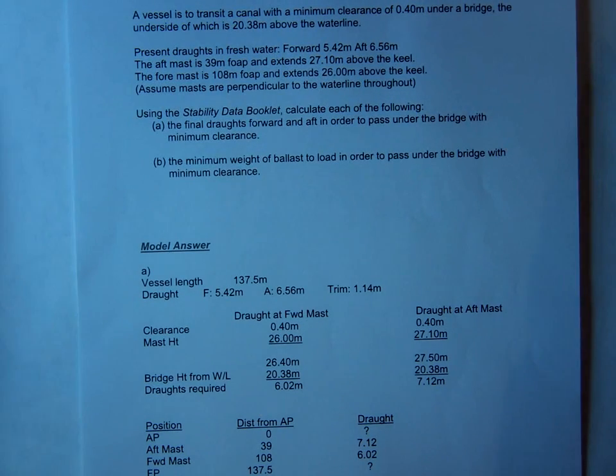We'll have a look at a typical air draft problem. With these, you have a vessel that needs to go under a bridge, and you'll either have to load cargo so as you can get under the bridge, or you can discharge a maximum amount of cargo or ballast to still make sure that you can get under the bridge.